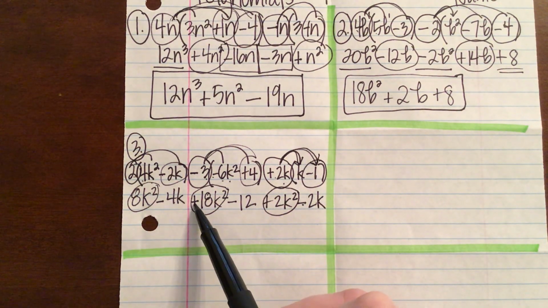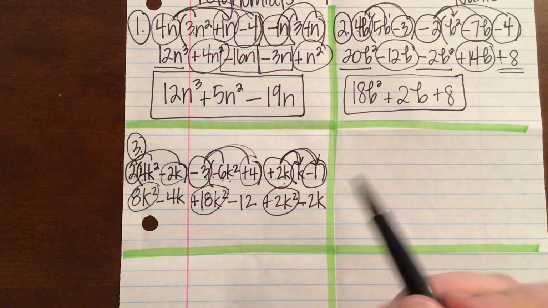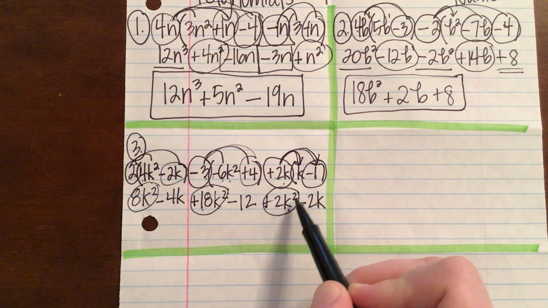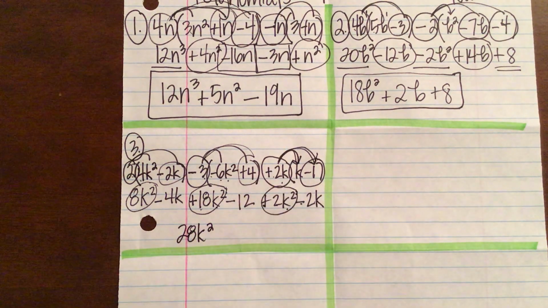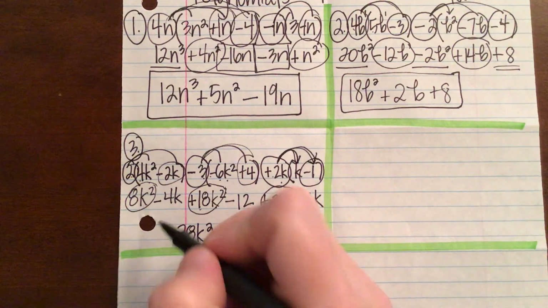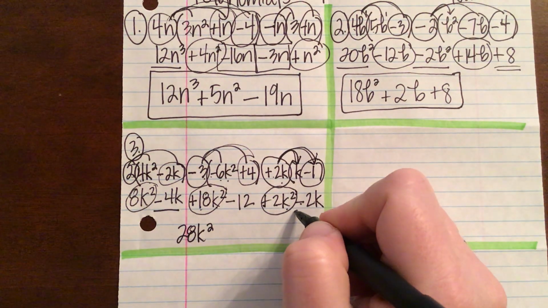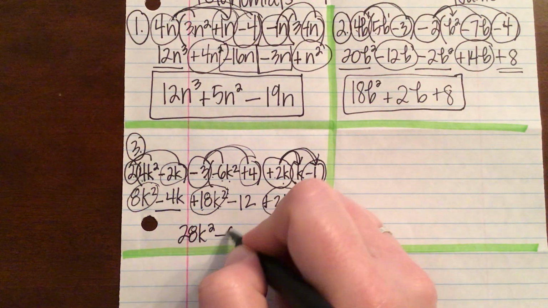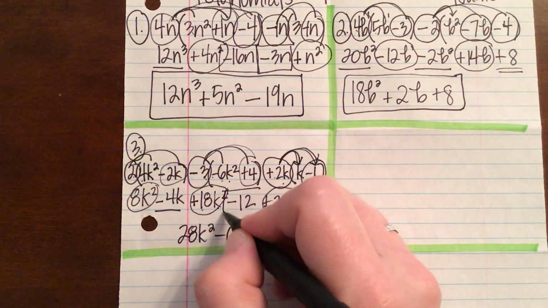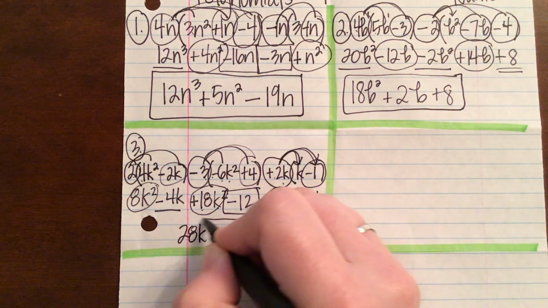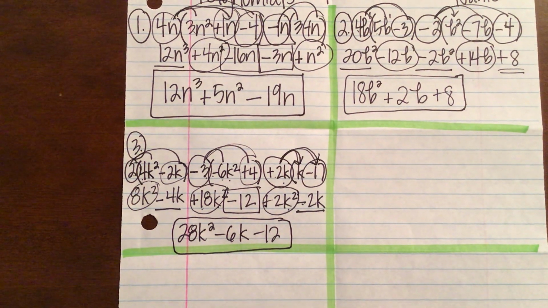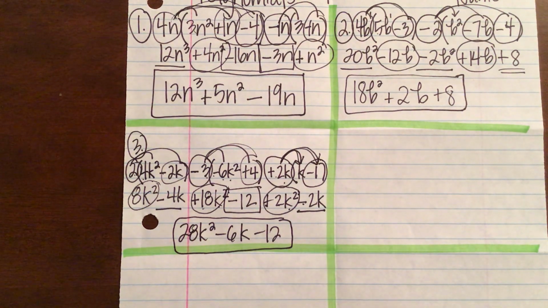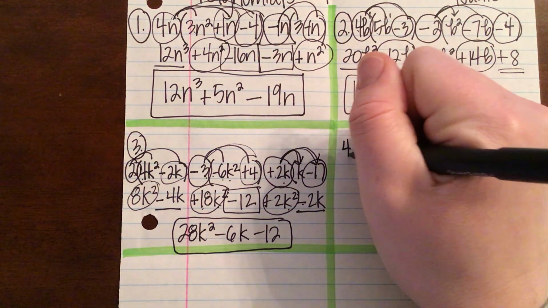8k squared plus 18k squared plus 2k squared gives us 28k squared. Negative 4k minus 2k is negative 6k minus 12. Excellent, excellent, excellent. That was a big one, but we still got through it. It's the distributive property. If you take it step by step, we can tackle it.